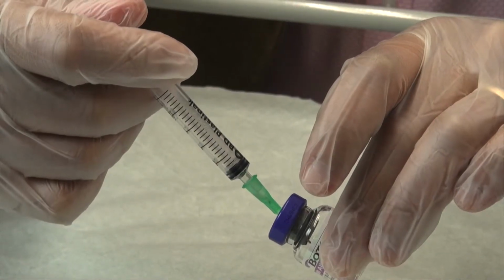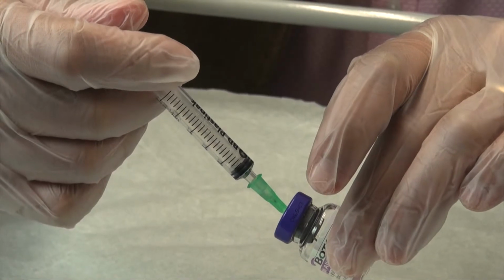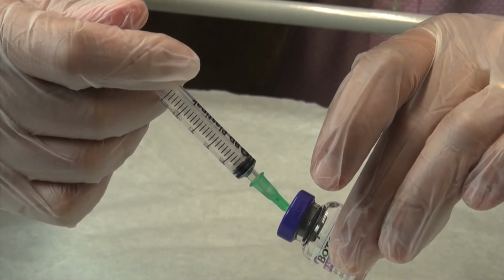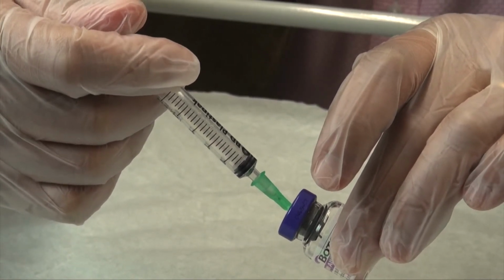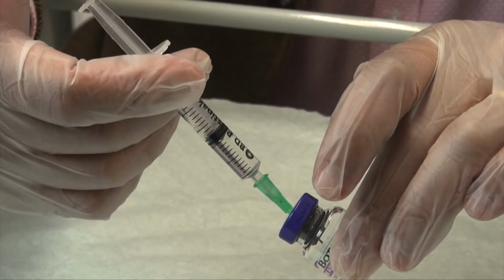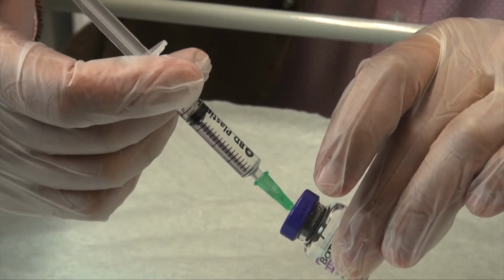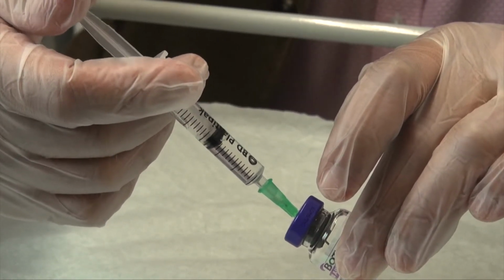Now, remember, there was the vacuum that had been filled with air. So now we've put 2.5 mils of saline on top of the atmospheric pressure in the vial. If I let go of the plunger, as you can see, it automatically retracts the solution back into the vial. That is not what we want. We want to keep the solution in the vial.